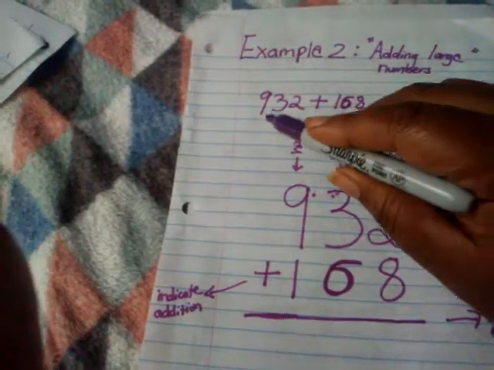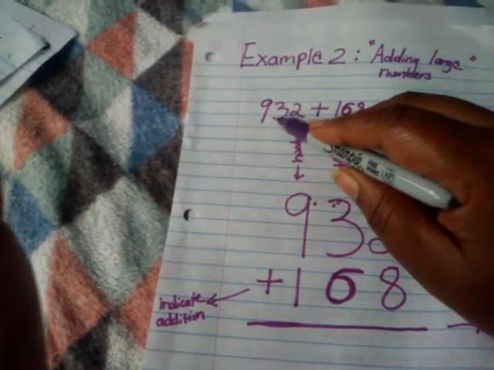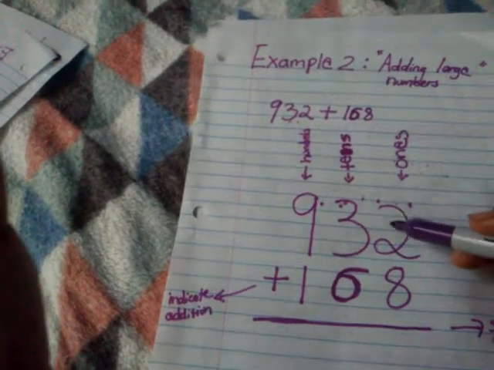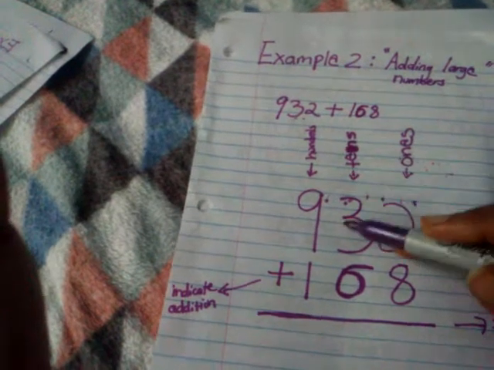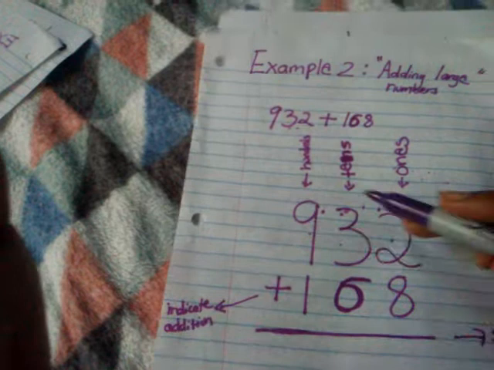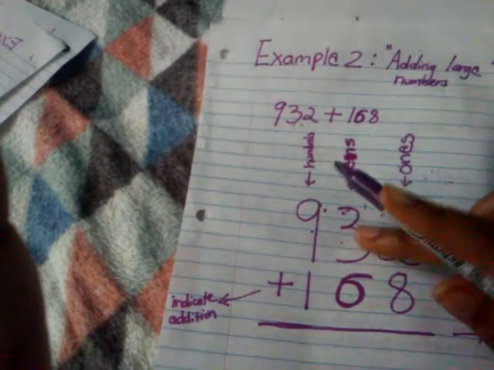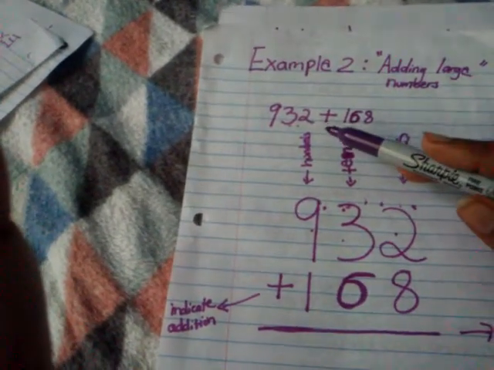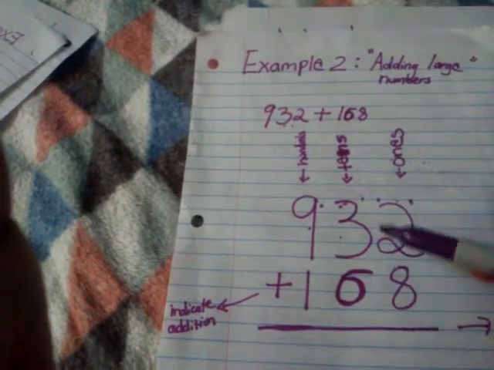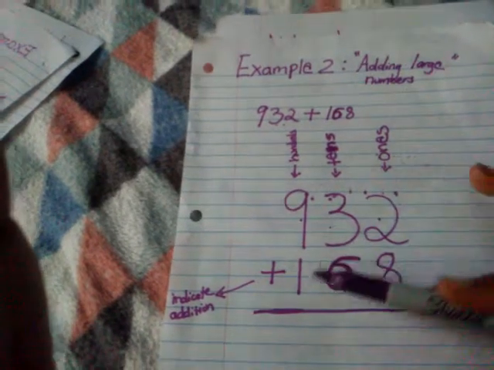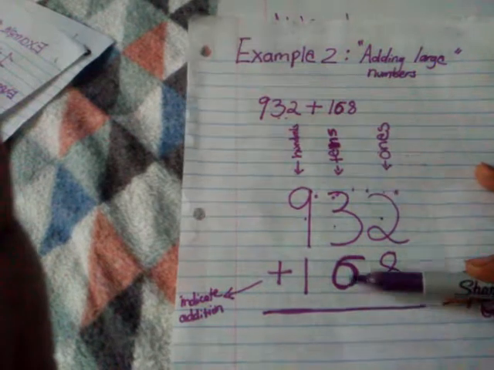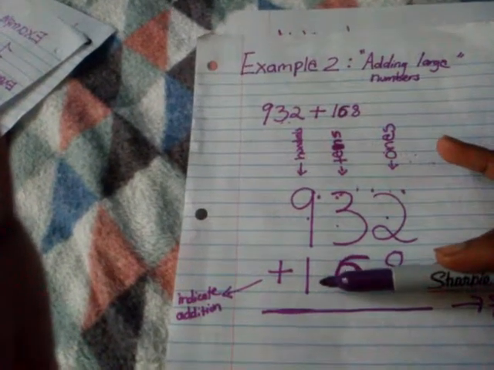I place the first number, 932, on top. In 932, 2 is in the ones place, 3 is in the tens place, and 9 is in the hundreds place. So this is all the proper place. Then we align 168 underneath the top number, 8 being in the ones place, 6 being in the tens place, and 1 being in the hundreds place.